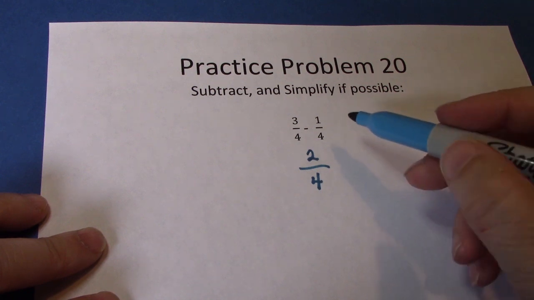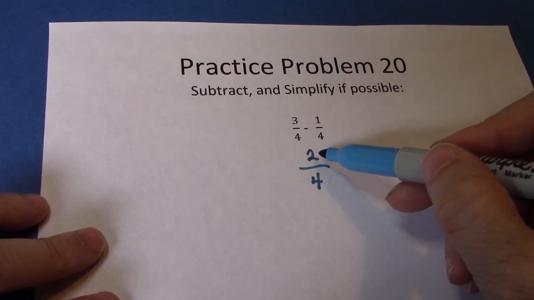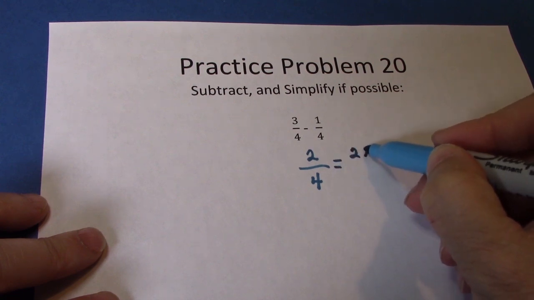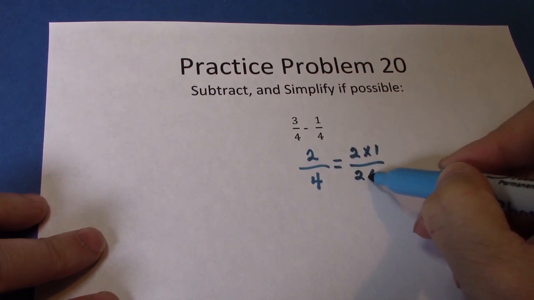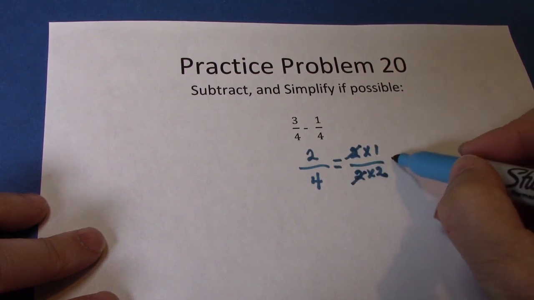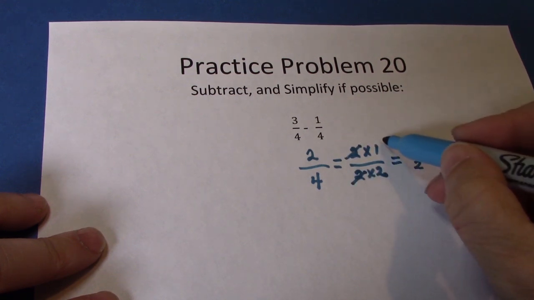We recognize that 2 and 4 have a common factor of 2. In fact, 2 is 2 times 1. 4 is 2 times 2. We can cancel out, eliminate those common factors, and we're left with 1/2.